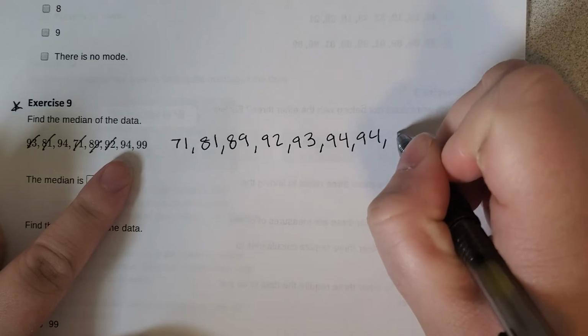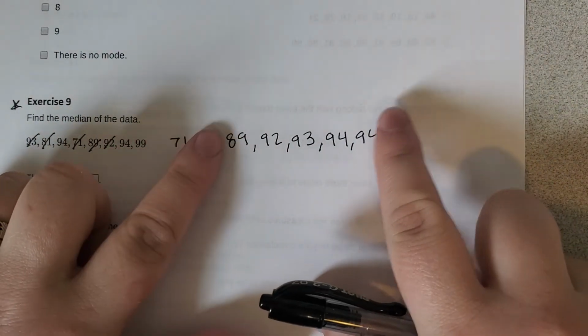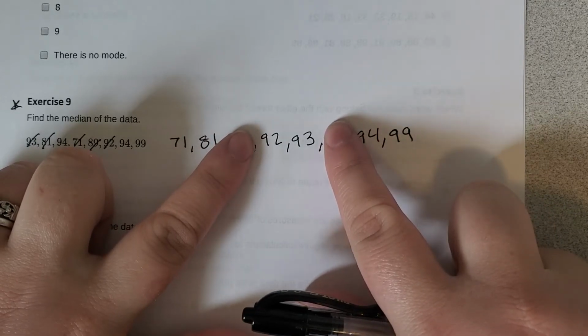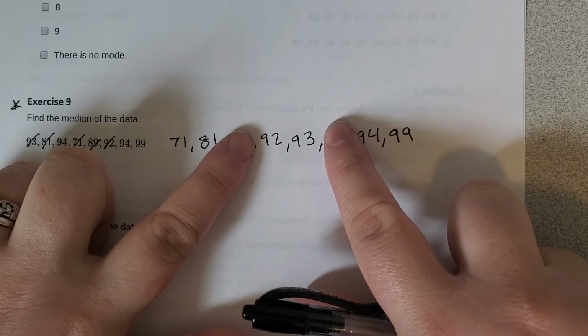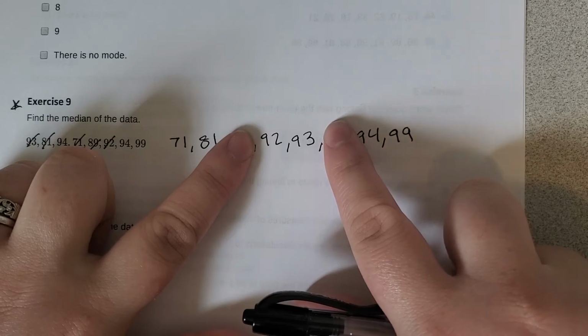and 99. So again, we're going to work our way from the outside in by moving in one space at a time. And again, we see that we have two middle numbers, so we have to find the average of these two. So 92 plus 93 divided by 2, but you also might realize that halfway between 92 and 93 is 92.5.